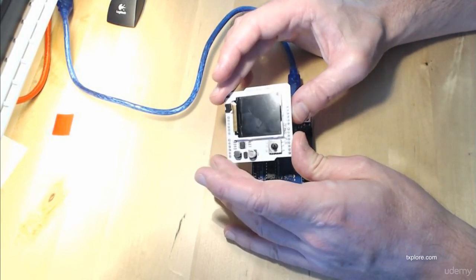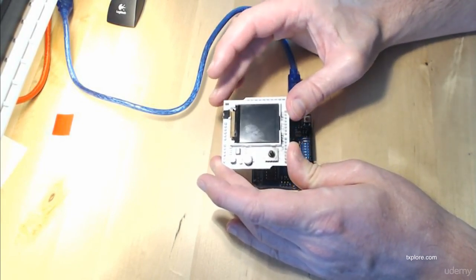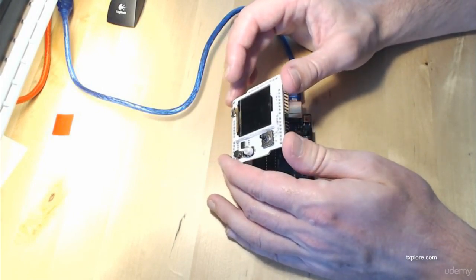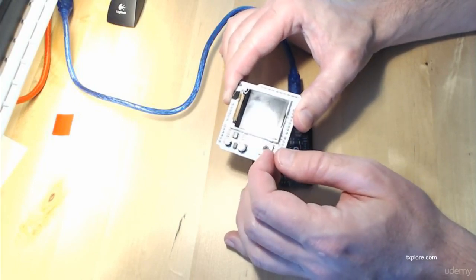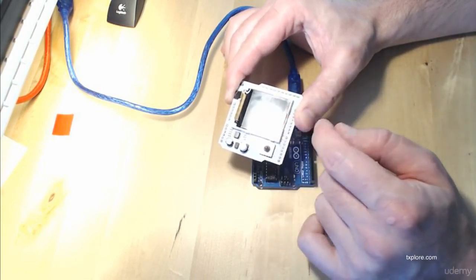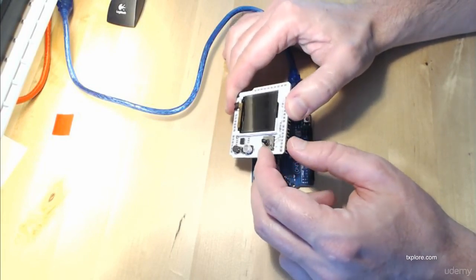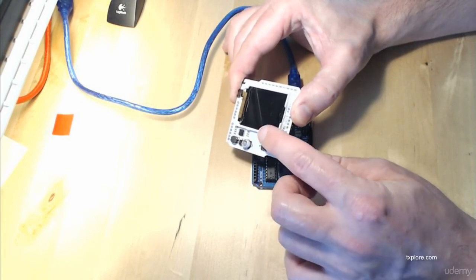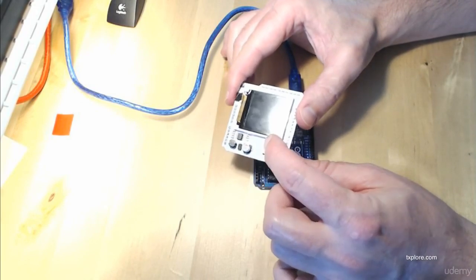Now this particular shield contains an old Nokia phone screen on it. And they come in a variety of configurations. Some of them even have a touchscreen layer on top of the LCD screen, so you can provide input just by touching on the screen. Then this one has got a joystick. So this joystick can provide some input, 4 directions plus. You can press and you can have another button.